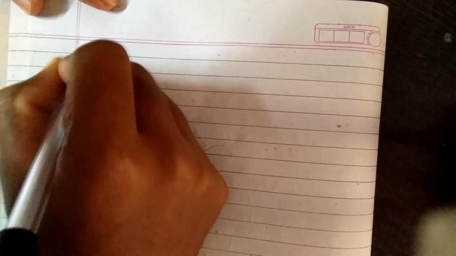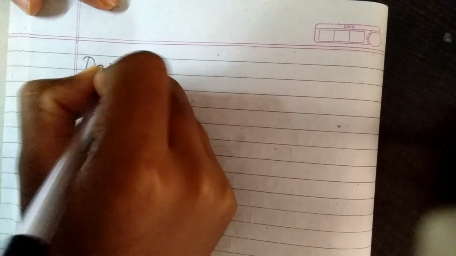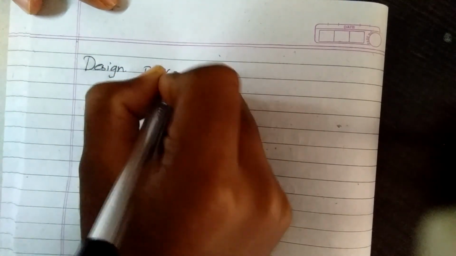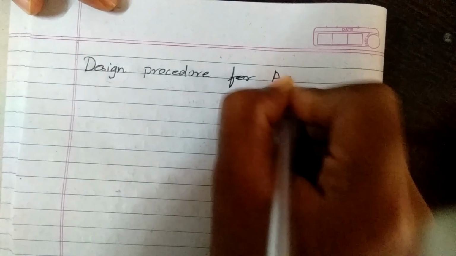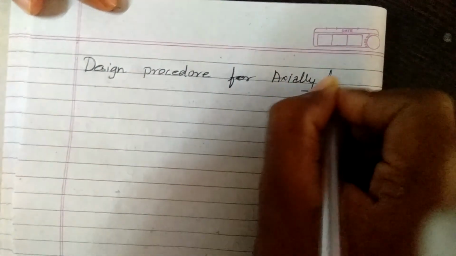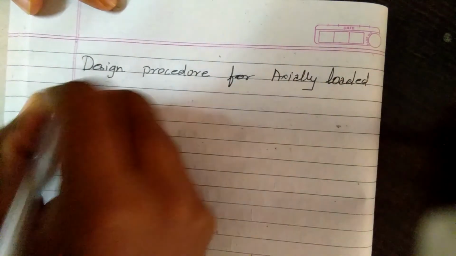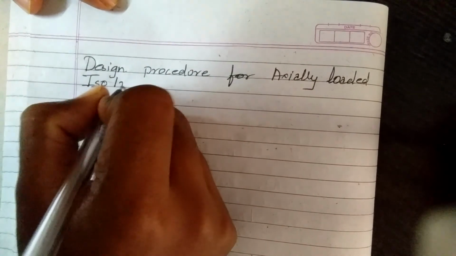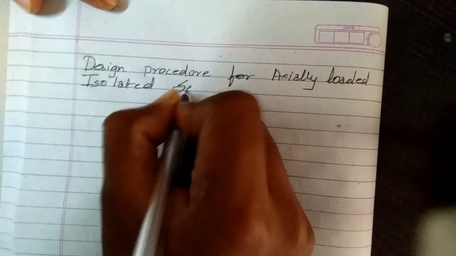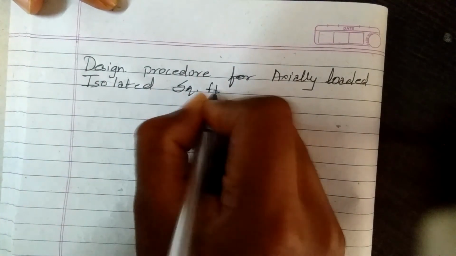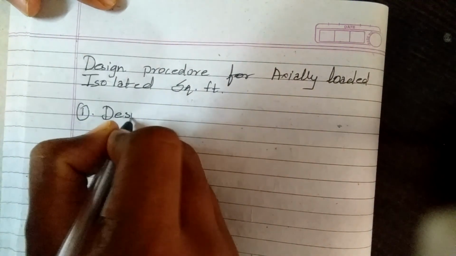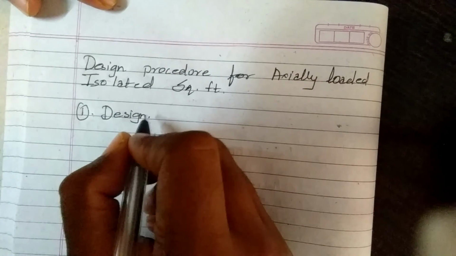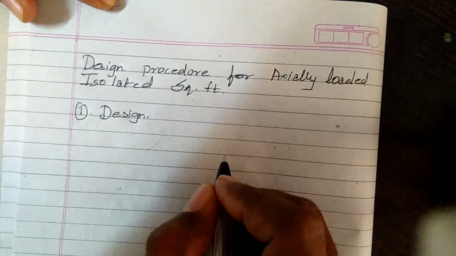Design procedure for an axially loaded isolated square footing. The first thing: there are design steps for carrying out the design of a footing.